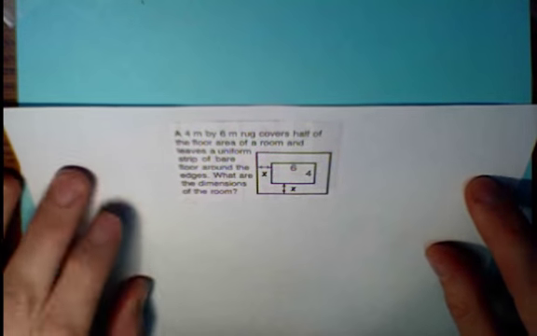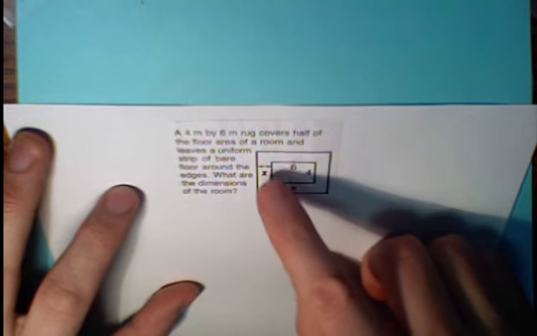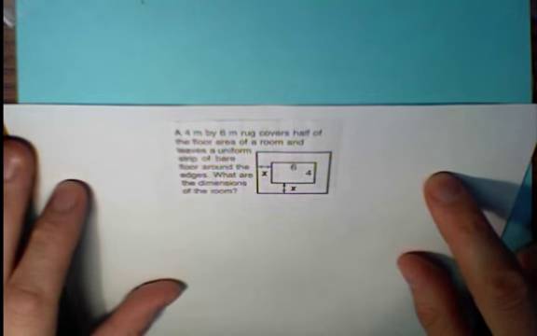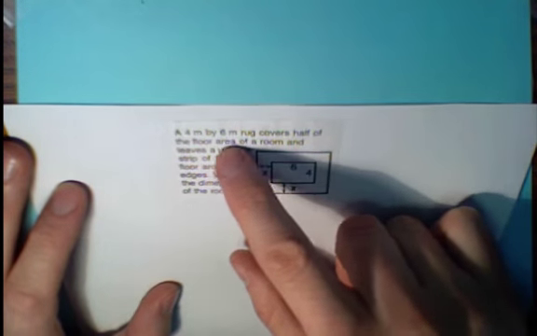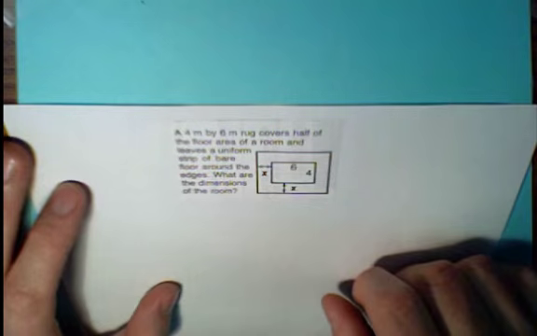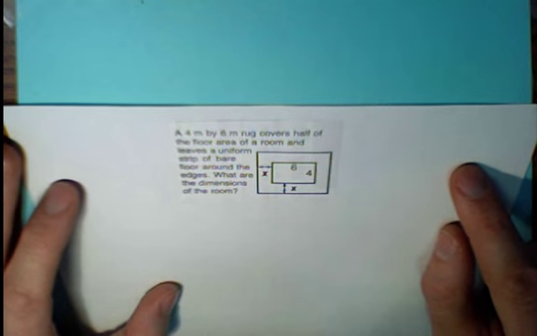In this problem, it's a little more complicated. We have an area rug in the middle of a room. It says a 4 meter by 6 meter rug covers half the floor area of a room and leaves a uniform strip of bare floor around the edges. What are the dimensions of the room?